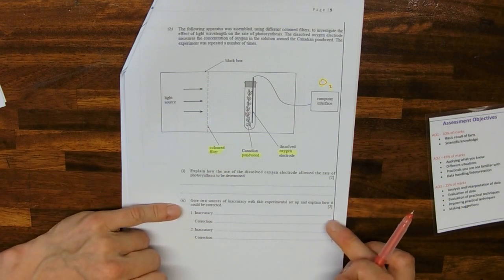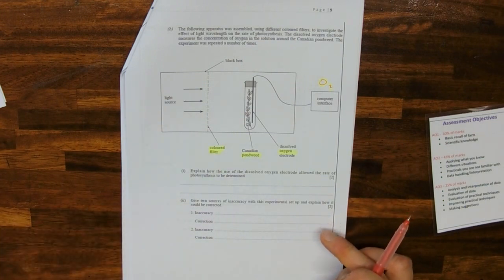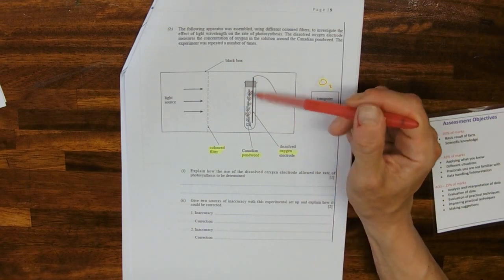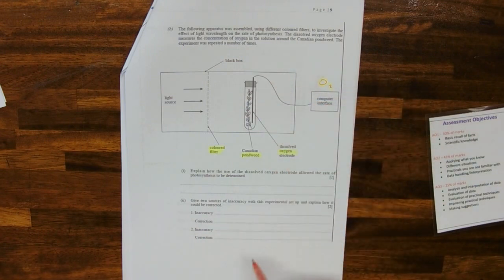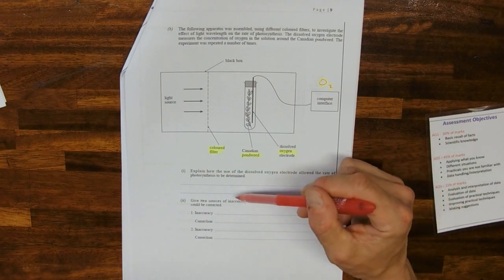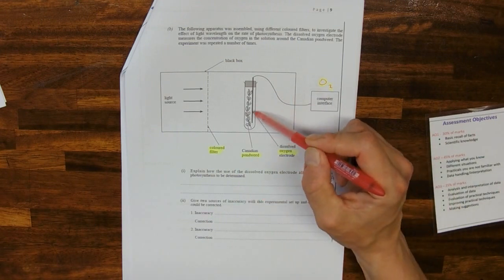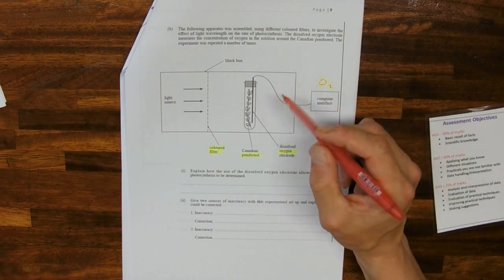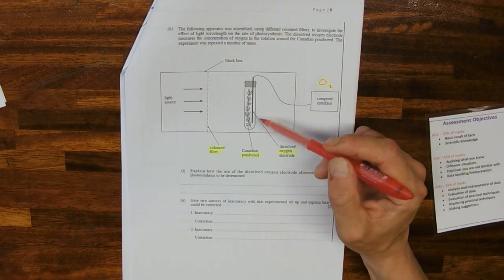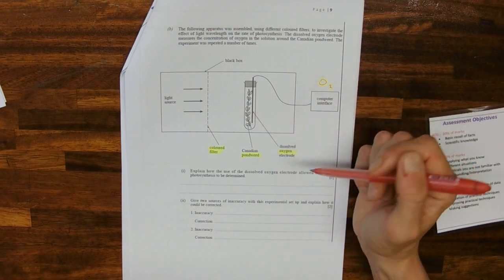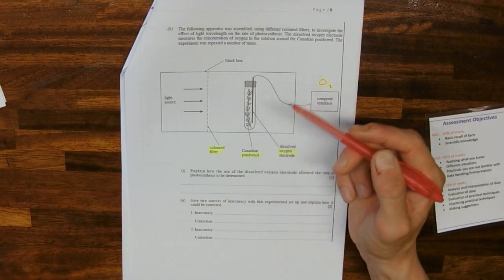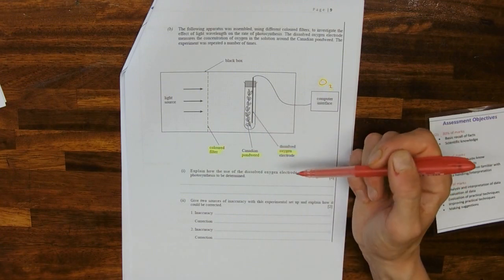Give two sources of inaccuracy, and we're thinking, what else is going to be changing in here? So think about controlled variables. They're usually a source of inaccuracy. So as this experiment progresses, what else is being used up or produced, that sort of thing. What else could be changed that you want to keep the same? So there's one other kind of big obvious thing that you usually keep the same in all these sorts of experiments.